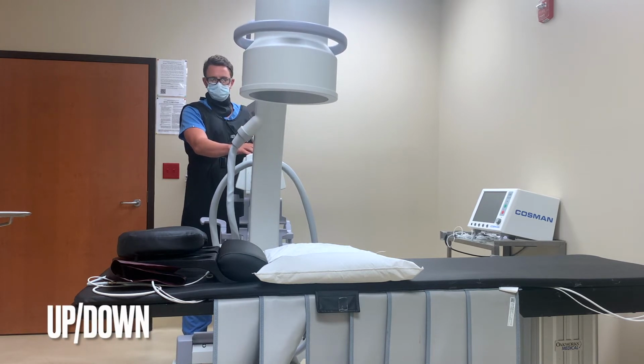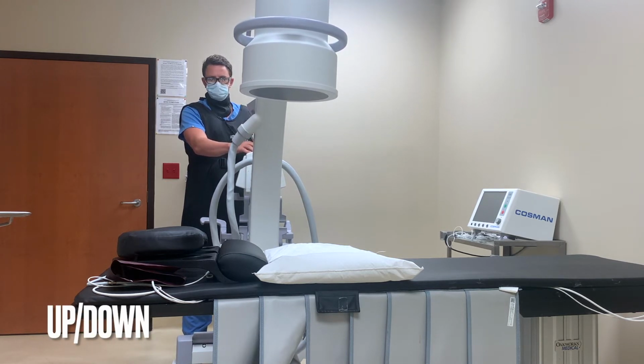Next, we will move the C-arm up or down, which is when the C-arm moves towards the ceiling or the floor.